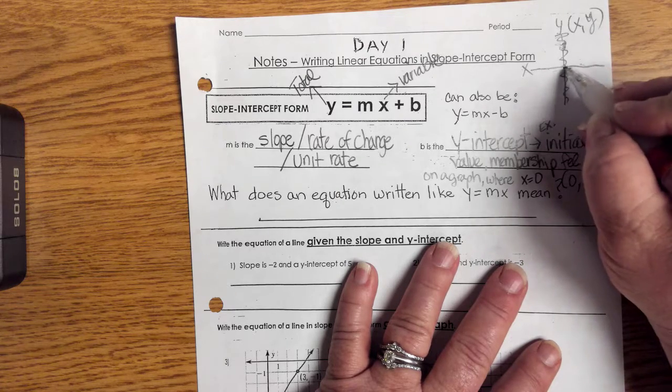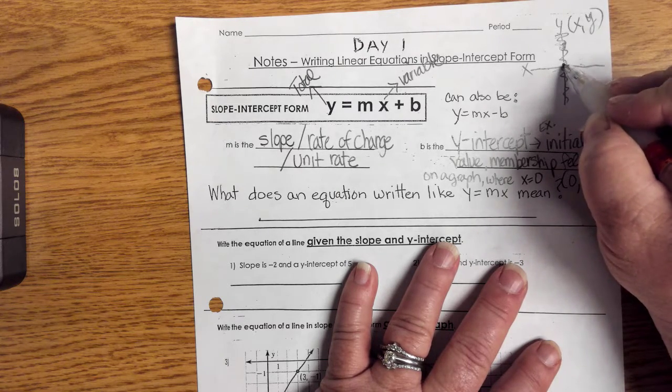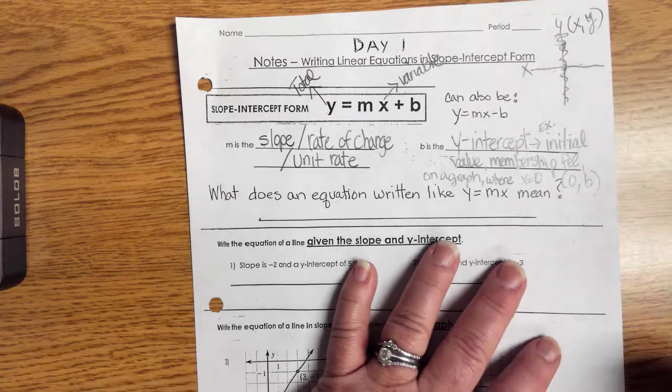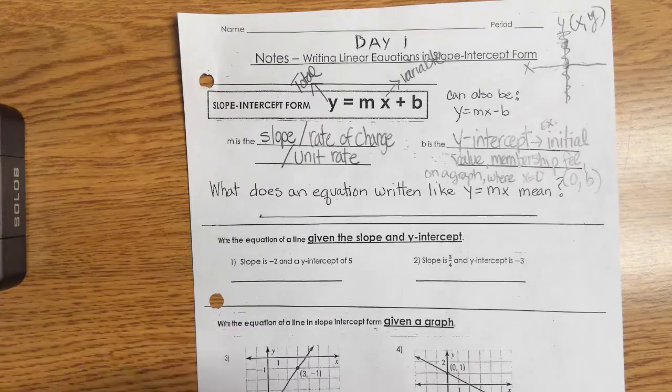I stay right here at the origin, which means your x value is 0. All right? And that's one of the ways that you can tell what the y-intercept is from a table. Okay? Because your x value is 0. And we'll get to that tomorrow.